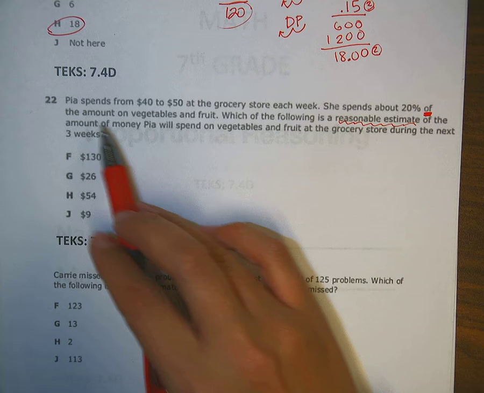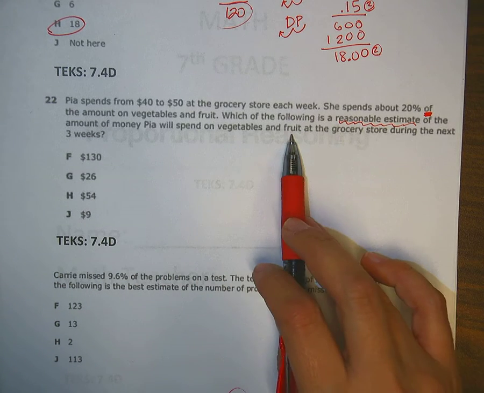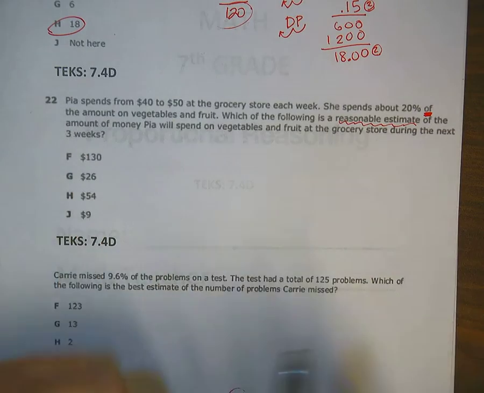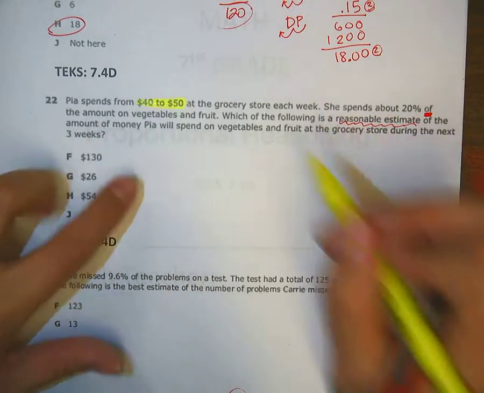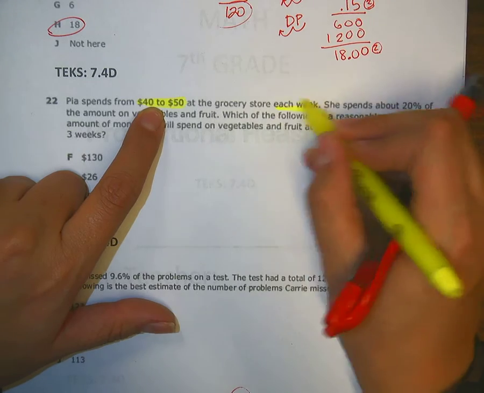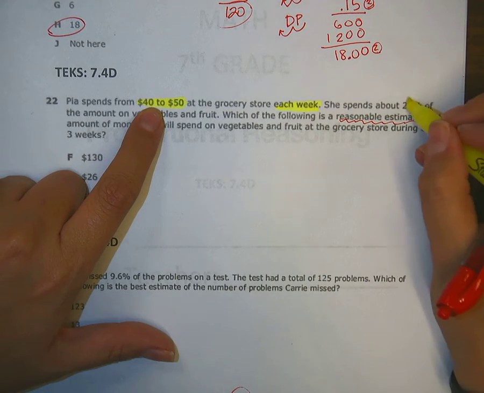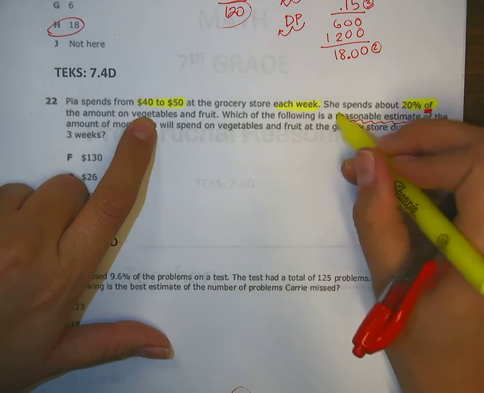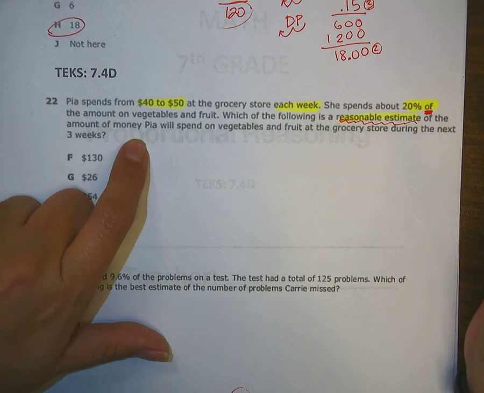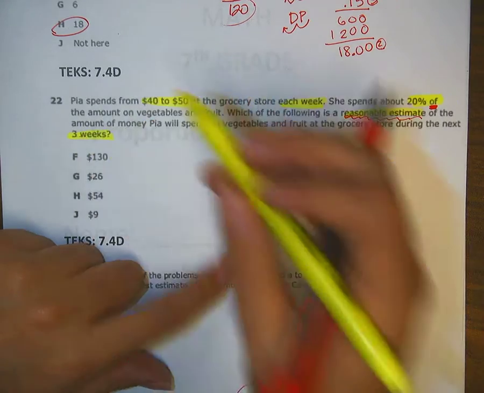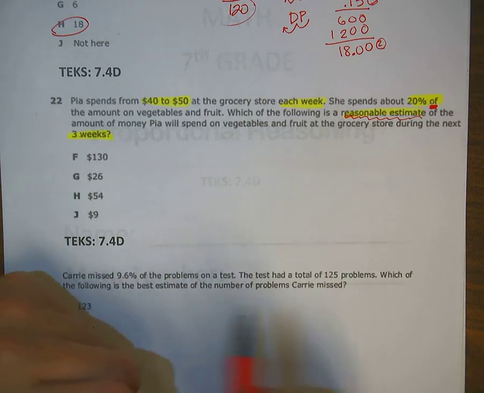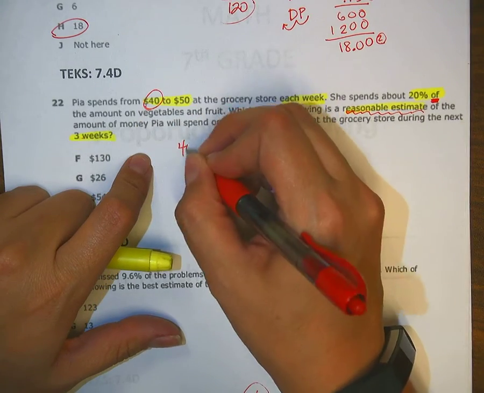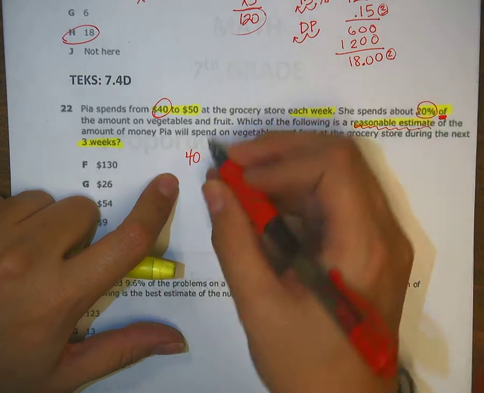Reasonable estimate of the amount of money Pia will spend on vegetables and fruit at the grocery store during the next 3 weeks. Okay. There's a range of money that I spend each week. Then it's 20% of this that she spends, which is a reasonable estimate of the amount that she will spend during the next 3 weeks. Okay. So I'll do, on the low end, she spends $40. What is 20% of $40?